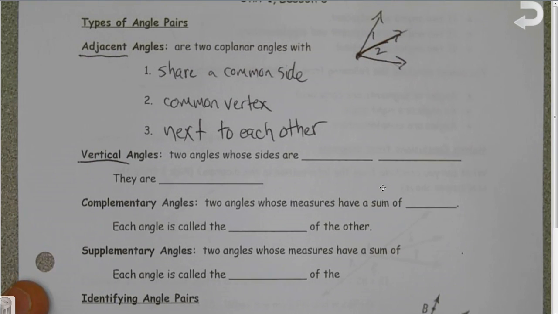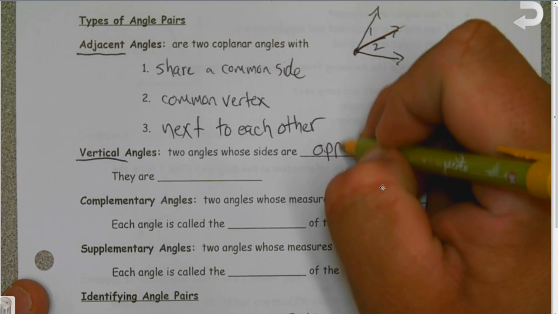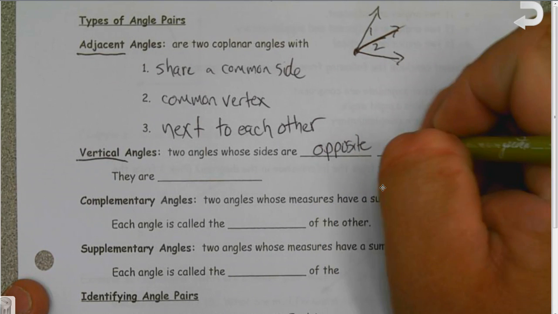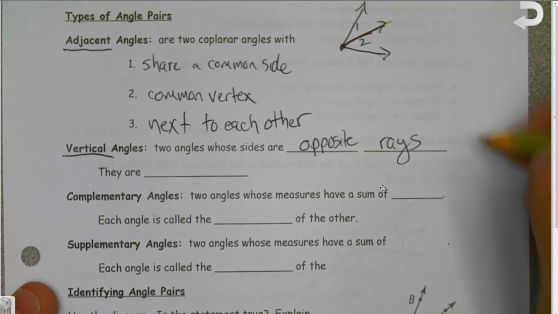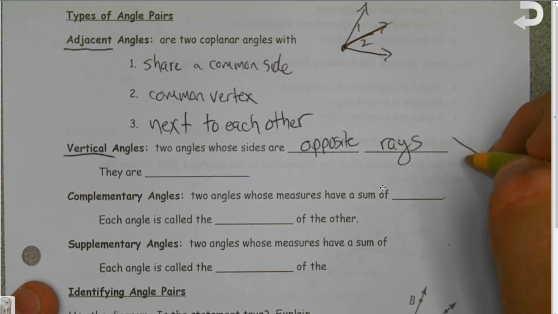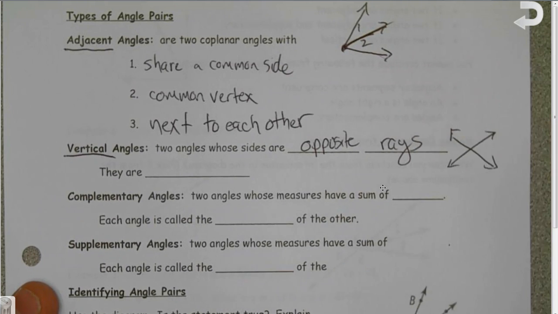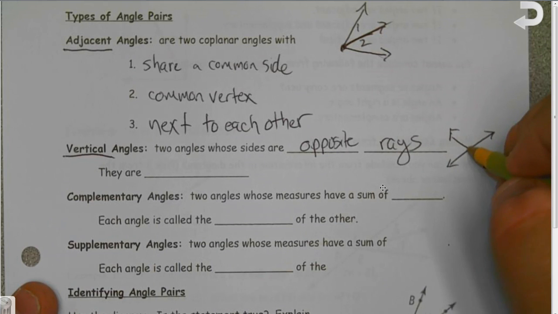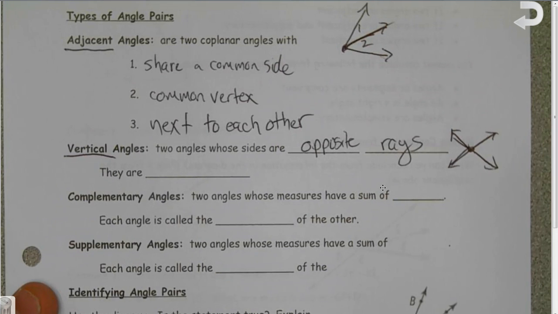Our next word is vertical. Vertical angles are 2 angles whose sides are opposite rays. So if I make a line and another line, this is an opposite ray, this is an opposite ray.